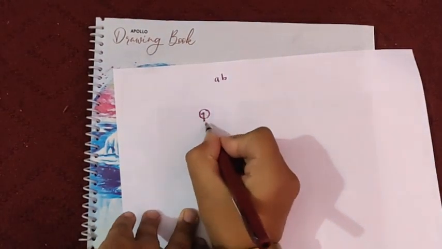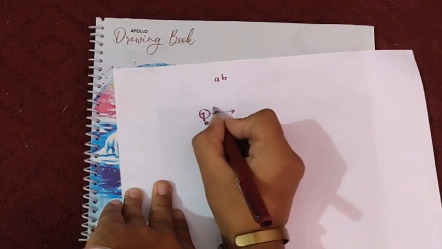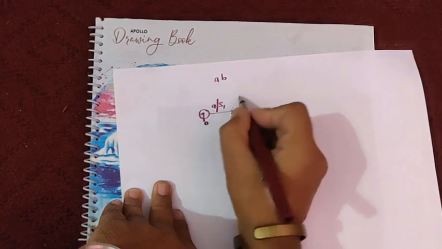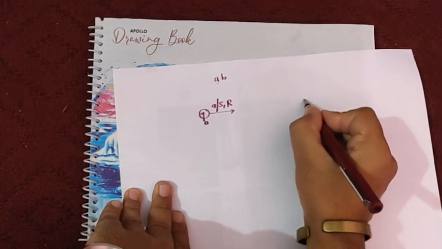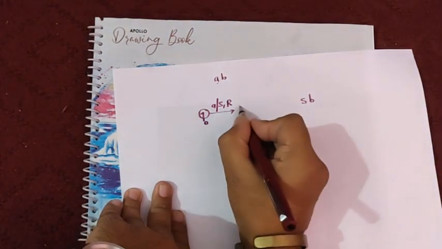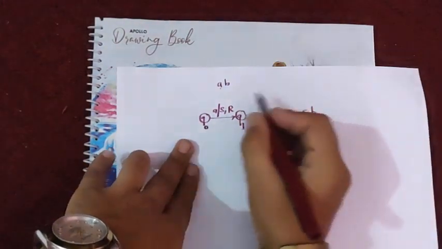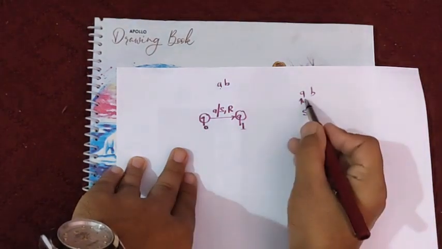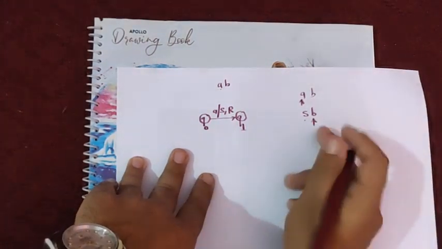So I am in Q naught, and when A arrives, I replace it by S and move to the right. So this A becomes S and it becomes B. So the next state is Q1. First the tape was A, B. I was here in Q naught, and when I see A, I move right by replacing it by S. So now we are at this point, Q1.